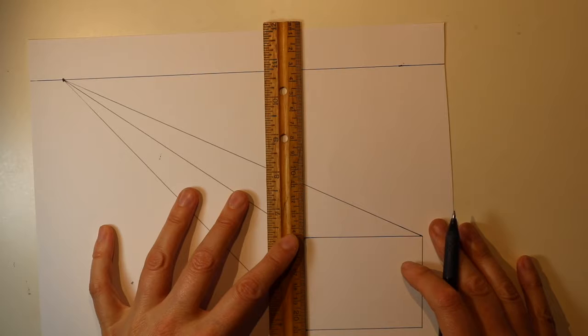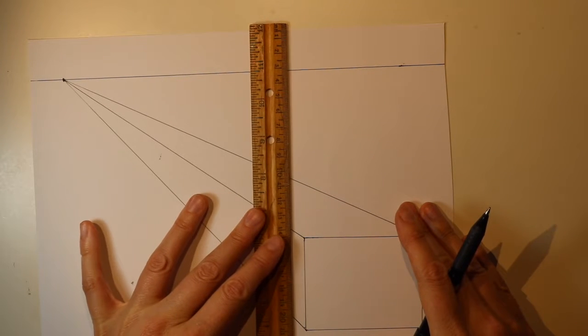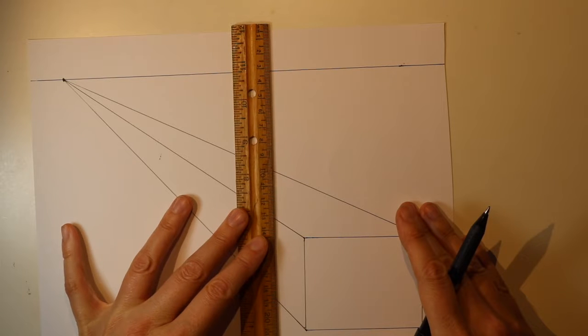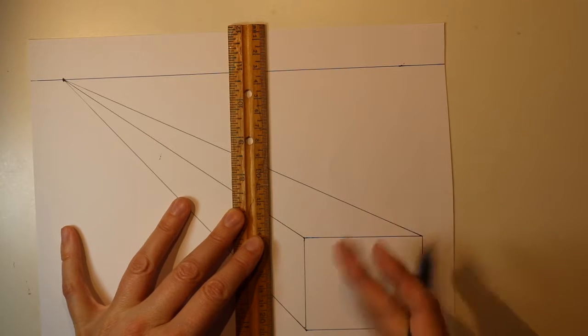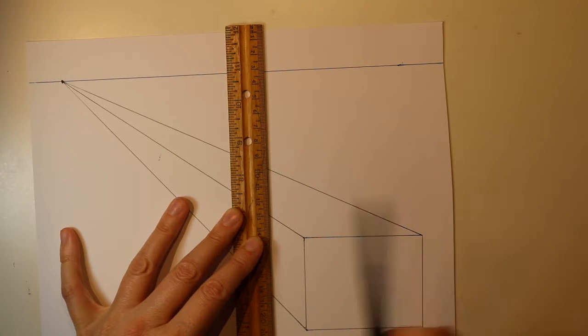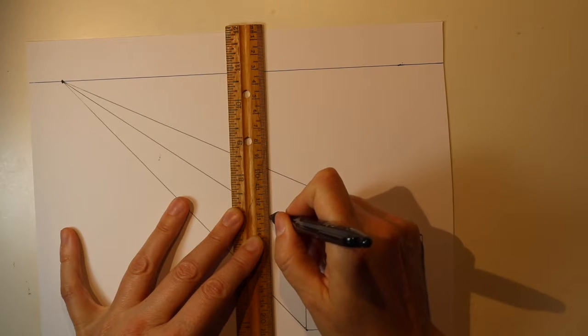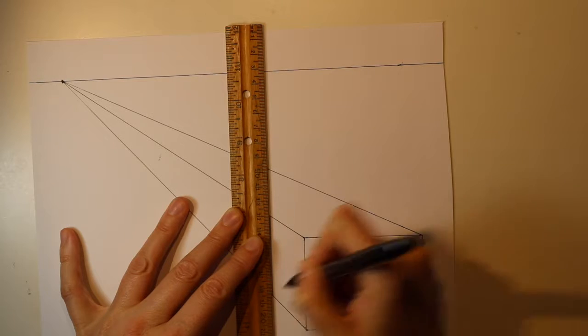Something I like to do is take my ruler and drag it back so it stays parallel to this side of the rectangle. You can also use your pen, line it up with the edge and use this as a guide to make sure your two pieces are parallel. And then you're going to draw from the top down.